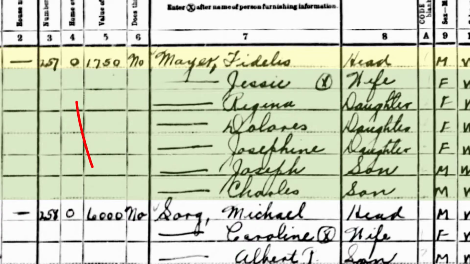So we go over here to column 4. And this one asks the homeowner whether the home is owned or rented. And you see if I scroll over it, there's an O there. It'll be either an O or an R. In this case, they owned it. Now, column 5 here asks for the value of the home, which in this case is $1,750. Now, compare that down here to his neighbor, the Sorg family, whose value of the home is $6,000. Boy, that's almost a mansion compared to the Mayers, right?